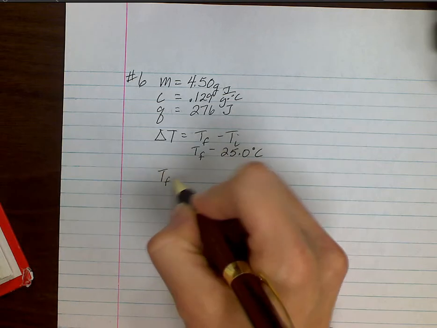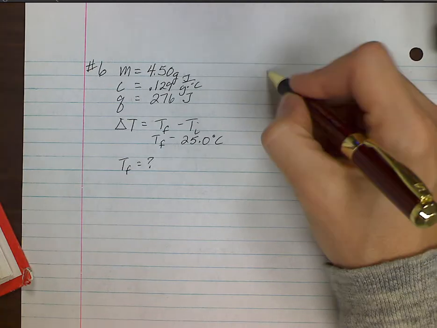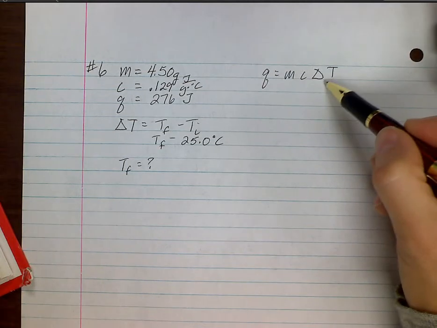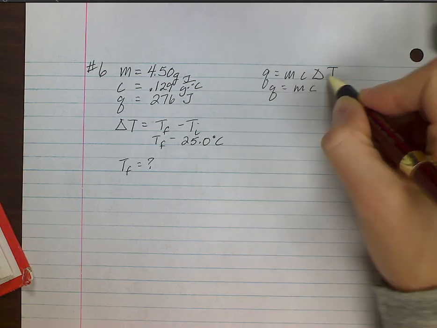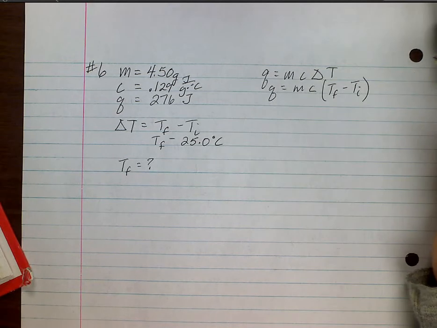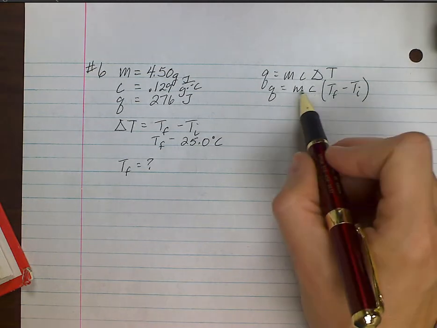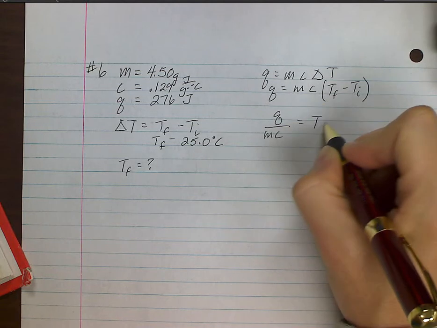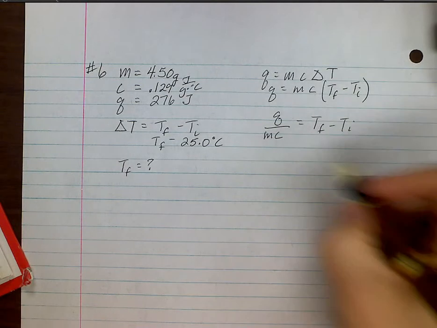So let's write our equation. And since we're trying to solve for TF, let's go ahead and write what delta T means in here. Q equals MC, and delta T means TF minus TI. So let's solve this now for TF. We have to divide both sides by MC, and that will equal TF minus TI. Now I need to move this TI to the other side, so I have to add TI to both sides.